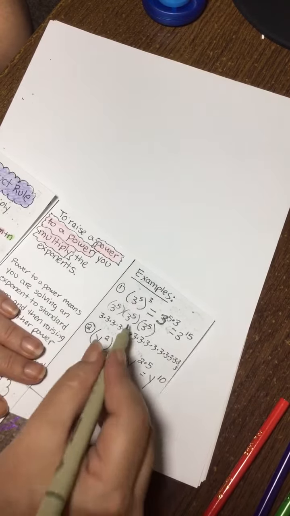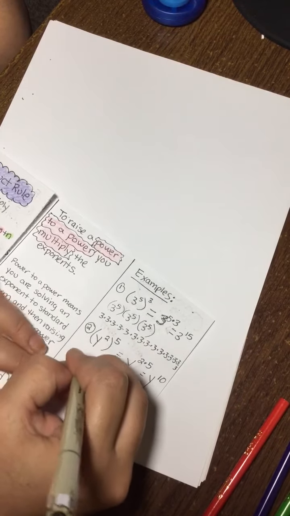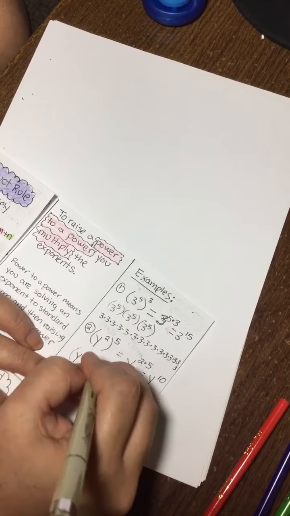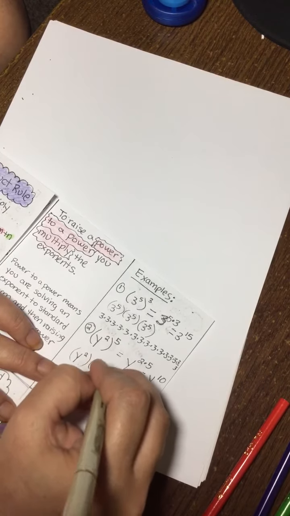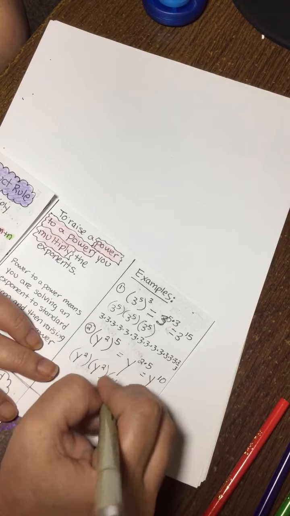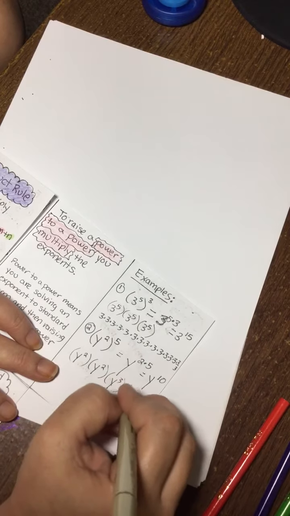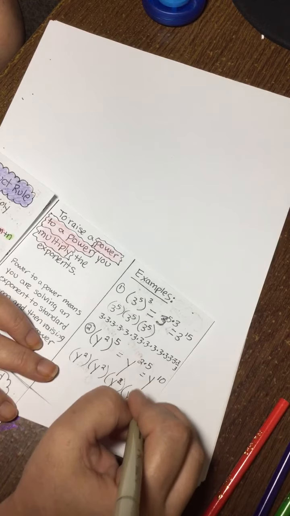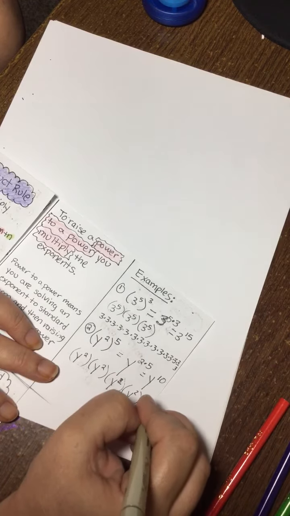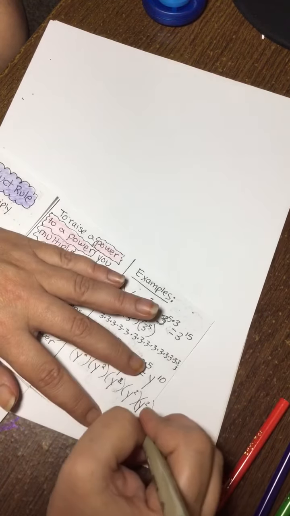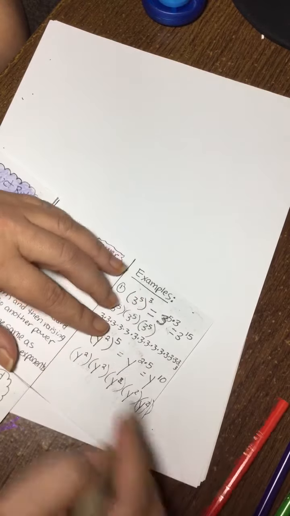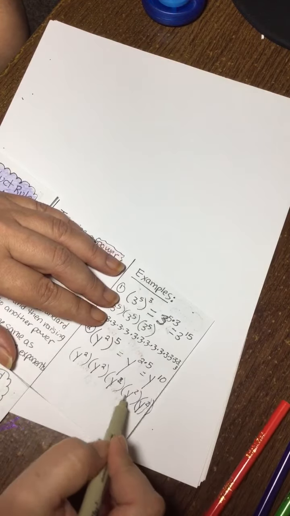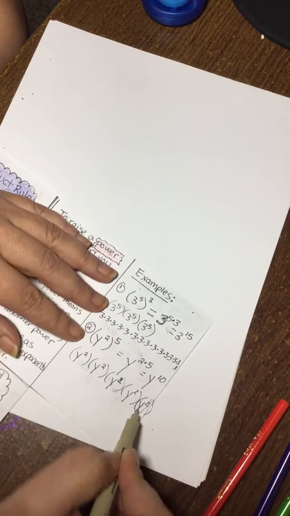Let's show it out again, just like we did up here. We have to do y squared times itself 5 times. 1, 2, 3, 4. Y squared times y squared times y squared times y squared times y squared.